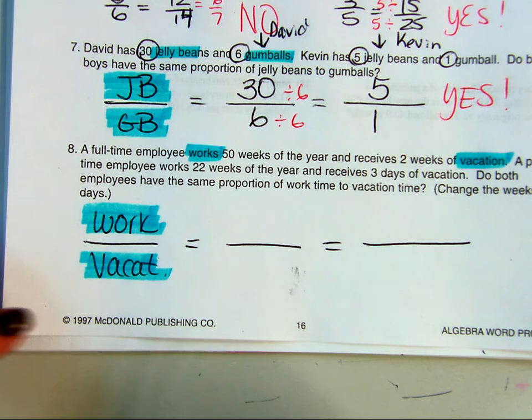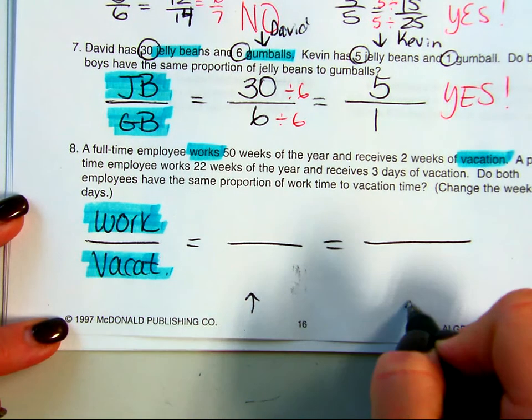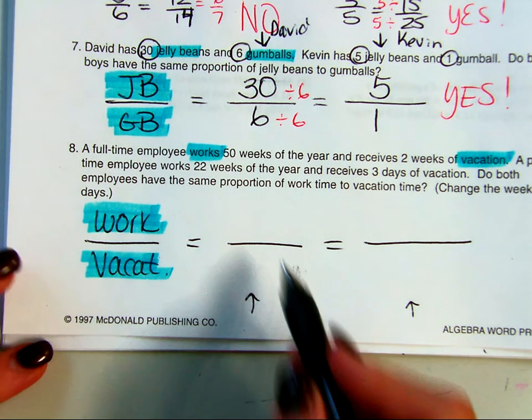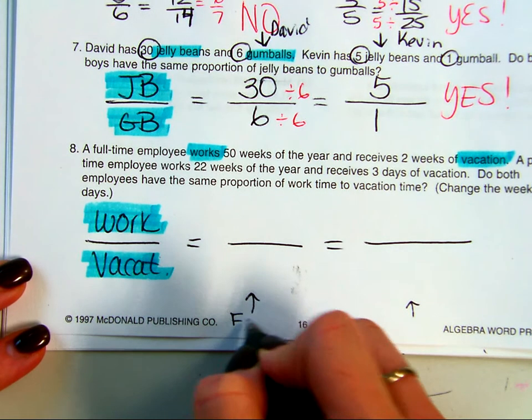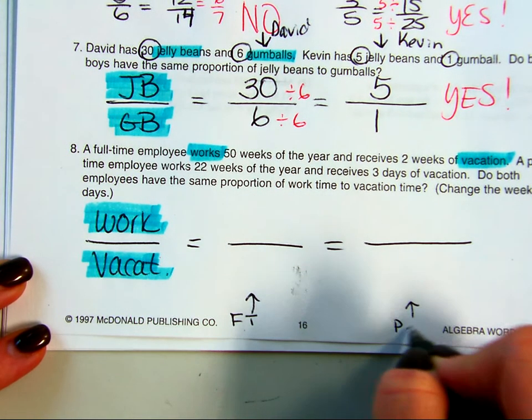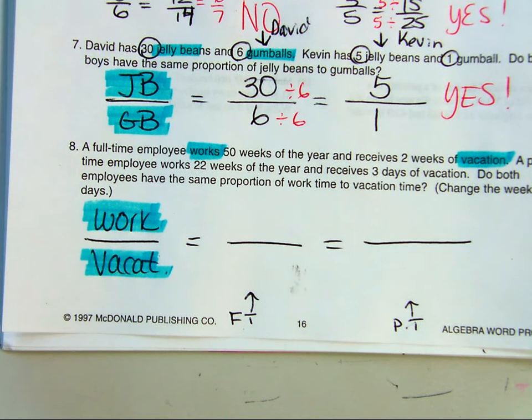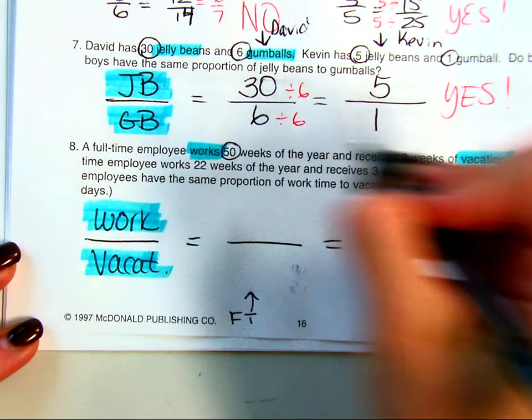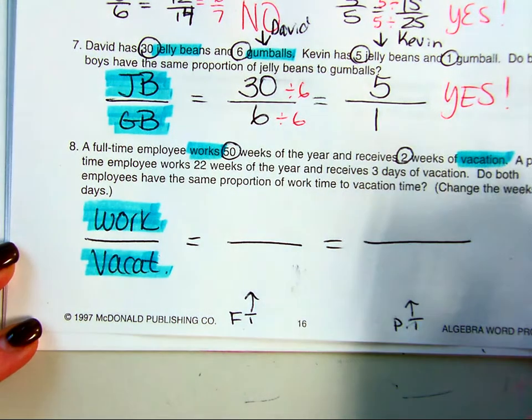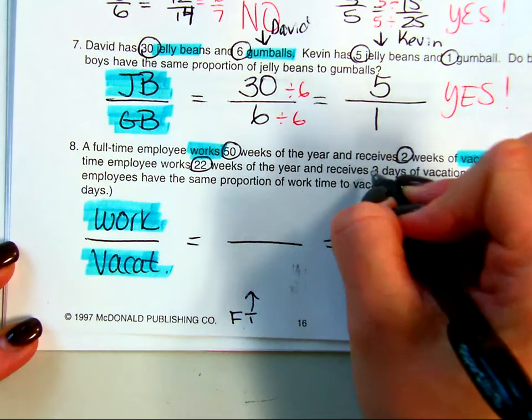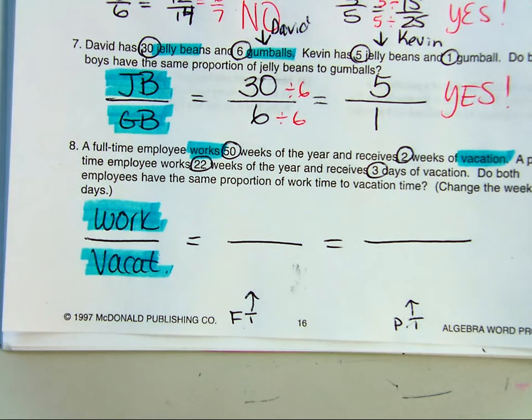And I guess if we had to put each fraction as something, this fraction could be the full-time, and this could be the part-time. If that helps, you'd put that there. So now I want to circle 50 and 2 and 22 and 3. Except this is one where I'm going to highlight any other important information.